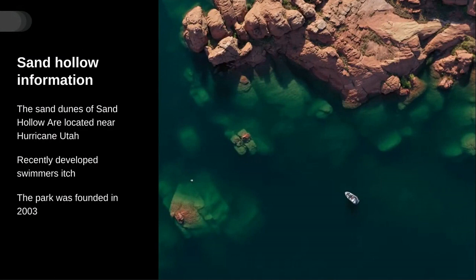The park was created in 2003 as a reservoir. The park is located near Hurricane, Utah. I've been there multiple times. It has great areas for cliff jumping, as well as boating, swimming, and fishing.